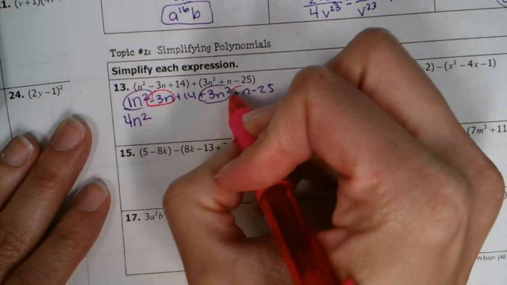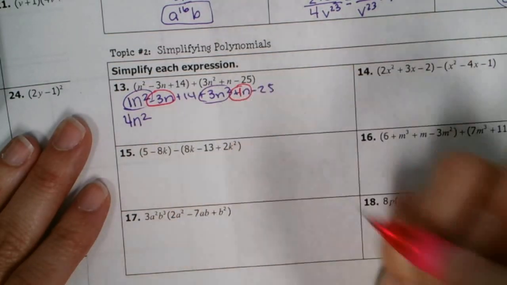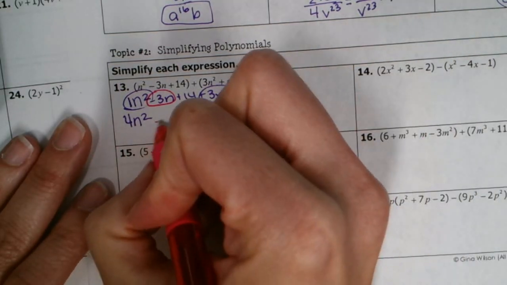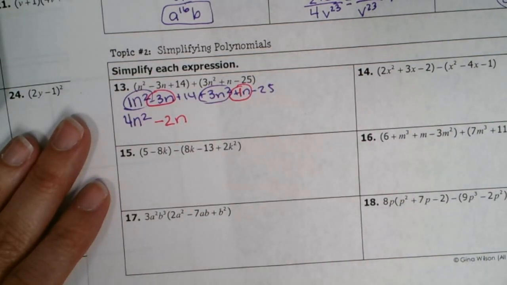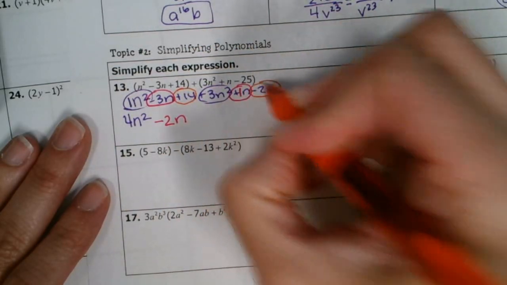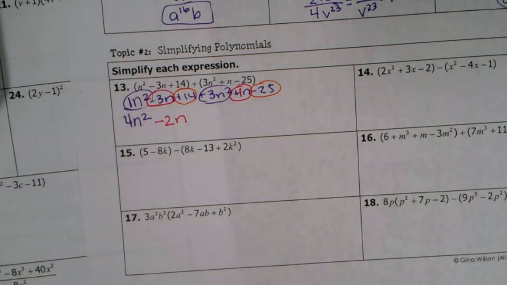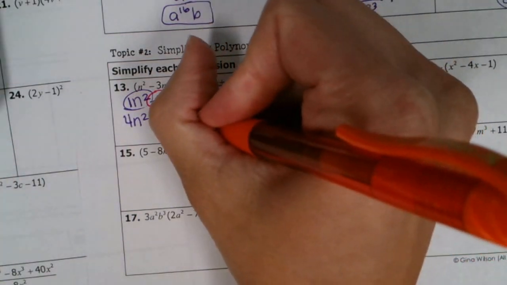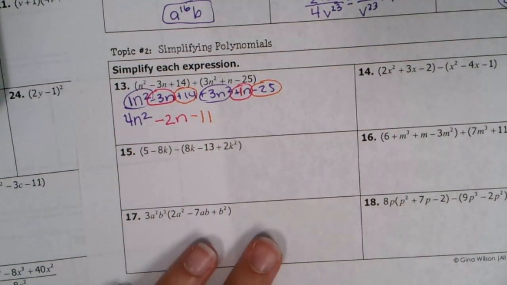Negative 3n and positive n are like terms. There's really a 1 here. When I put them together, I get negative 2n. And then 14 and negative 25 are like terms, and when I put those together, remember it's like 14 minus 25, I get negative 11. So this would be my final answer.